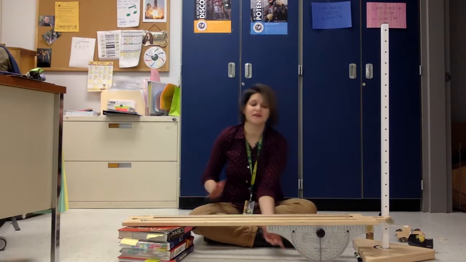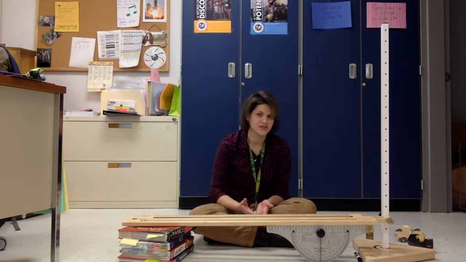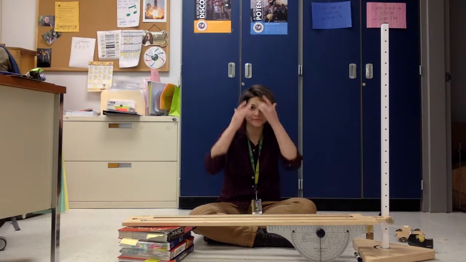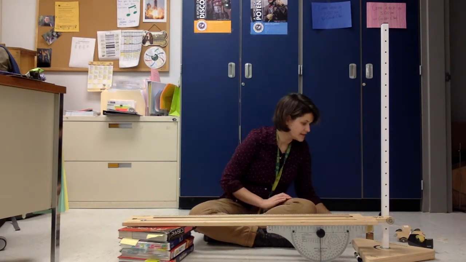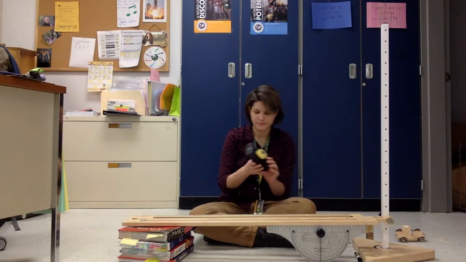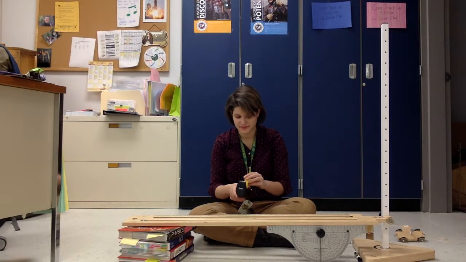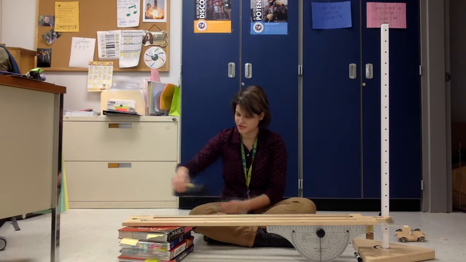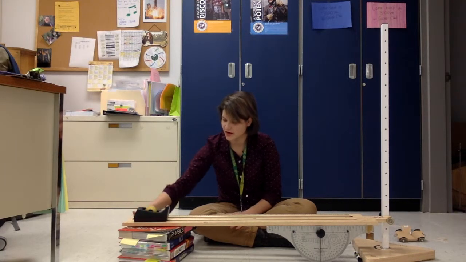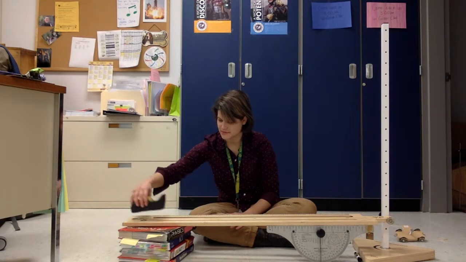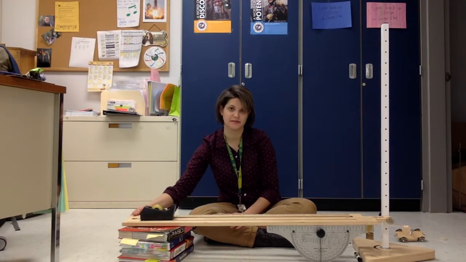So what does that tell you then about the coefficient of friction? Is it greater or is it smaller? Okay, now last one I'm going to do. Remember the old tape dispenser from my last friction demonstration? See how high we have to go before the tape dispenser starts sliding.